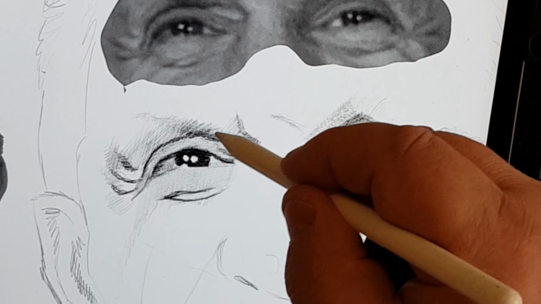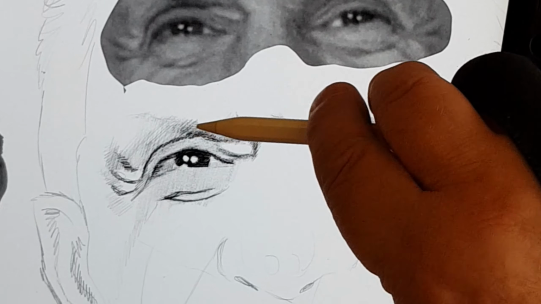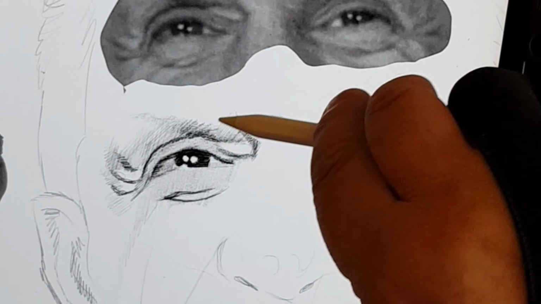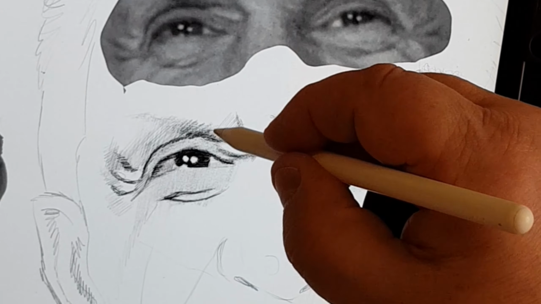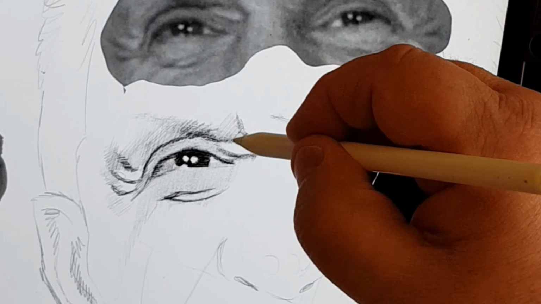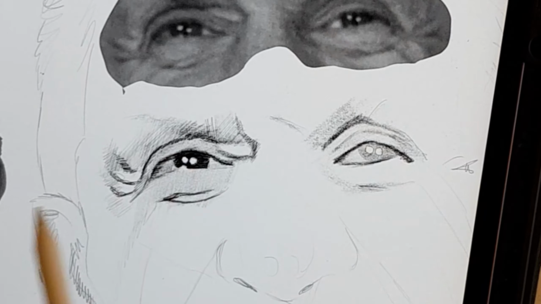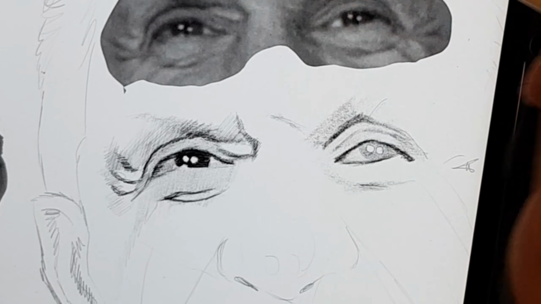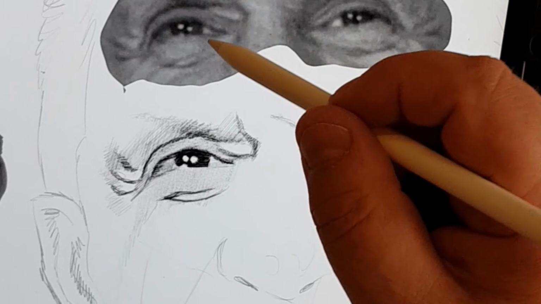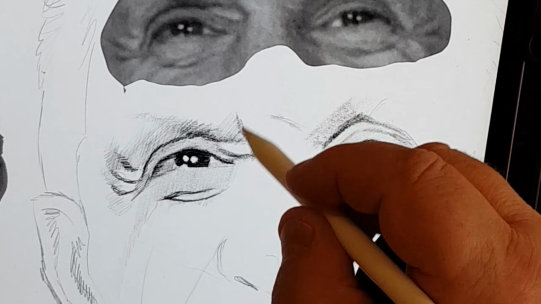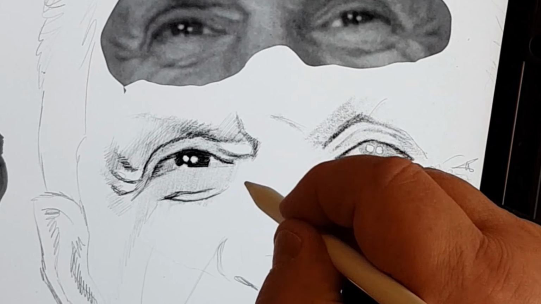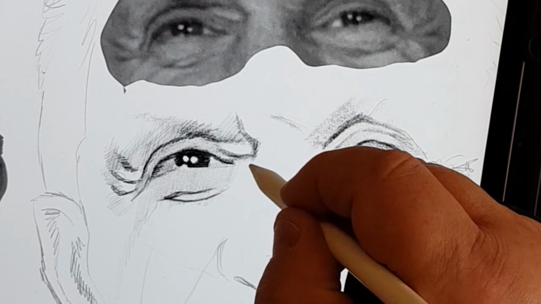Just learning how to do it, okay? A little bit dark there. That's the beauty. If you go too dark or put a line somewhere and you don't like it, you can easily change it. So it's not a major.